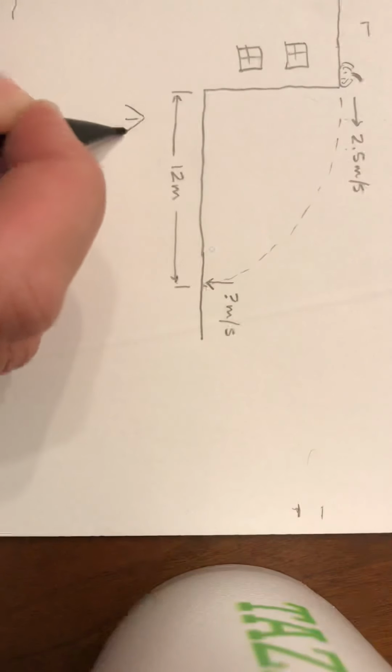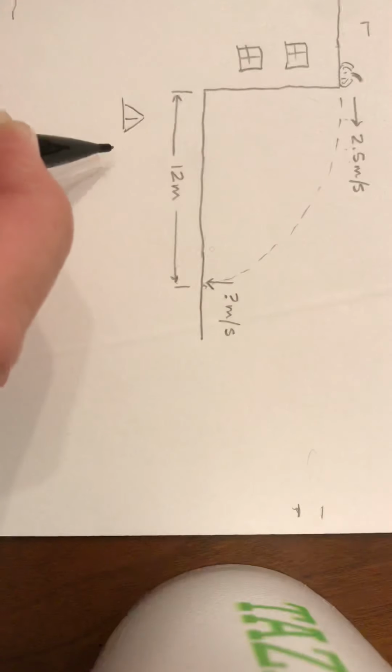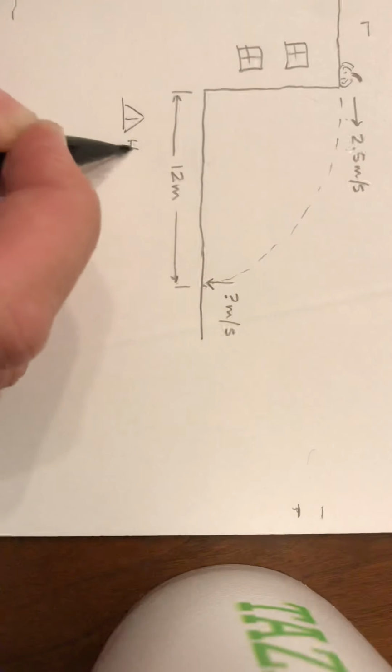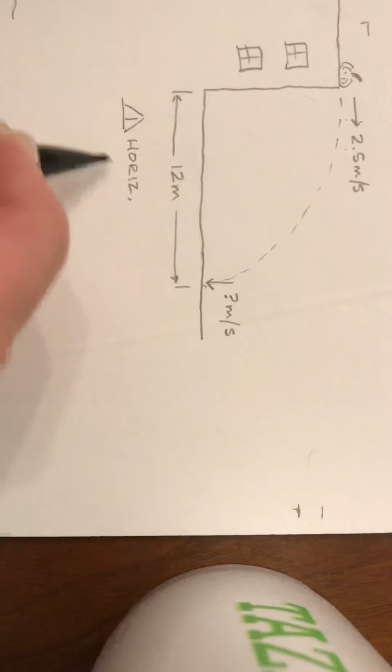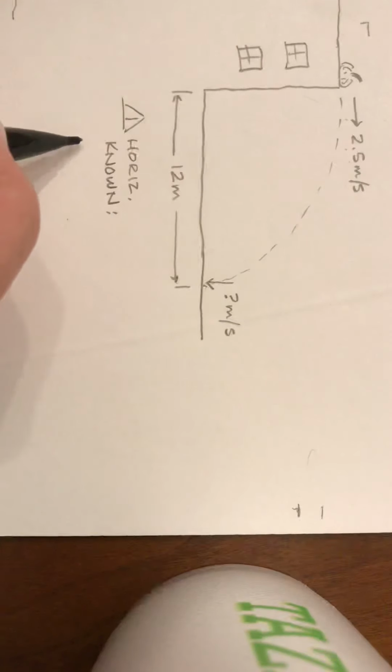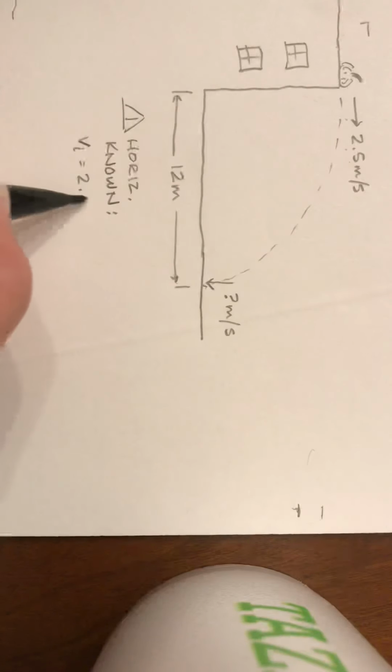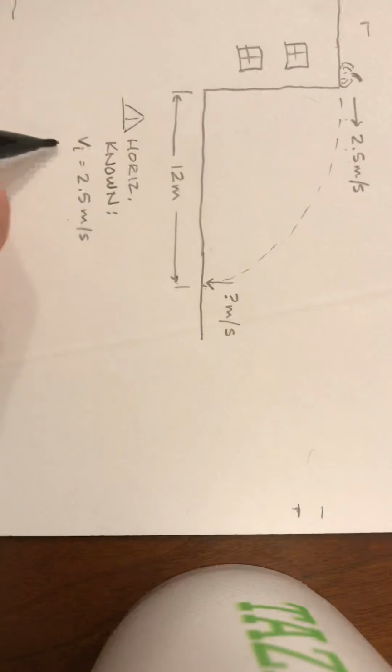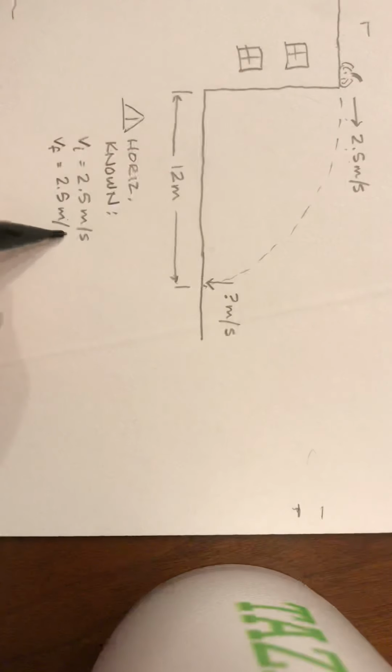Let's say that part one of this problem is going to be the horizontal part. Horizontal. So what do we know? We know that velocity initial is 2.5 meters per second. We also know, we just talked about this, that velocity final is 2.5 meters per second. We know that displacement is 12 meters. And we're trying to figure out what time is, right?